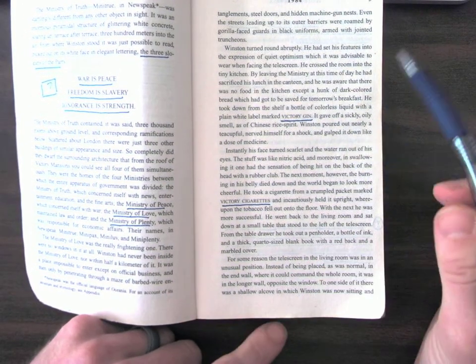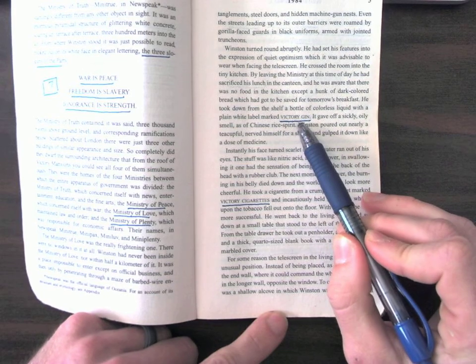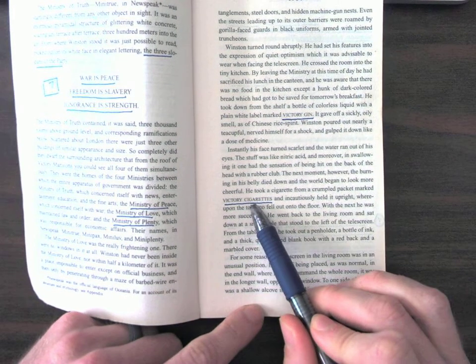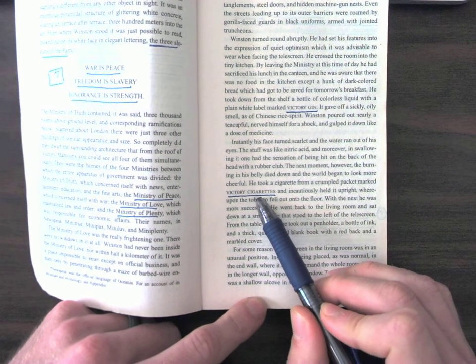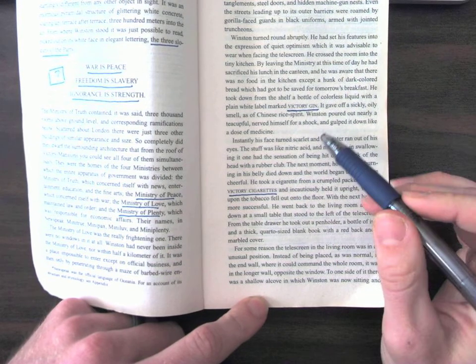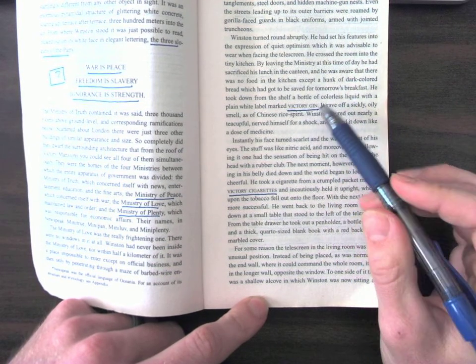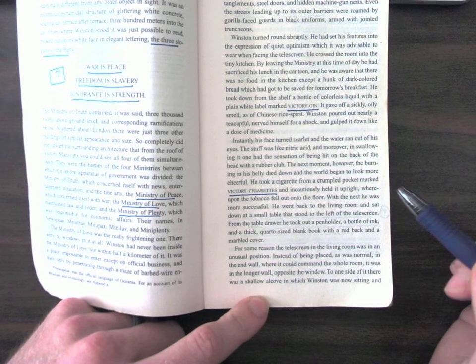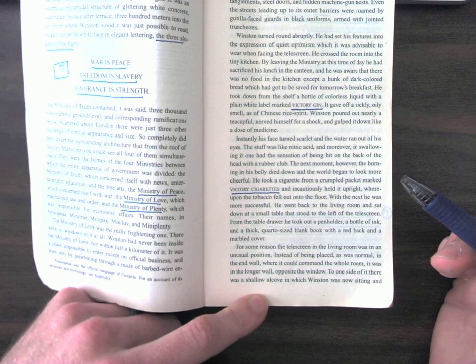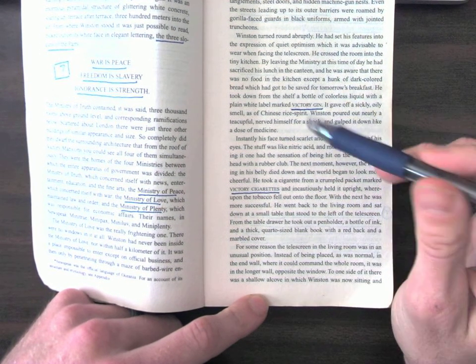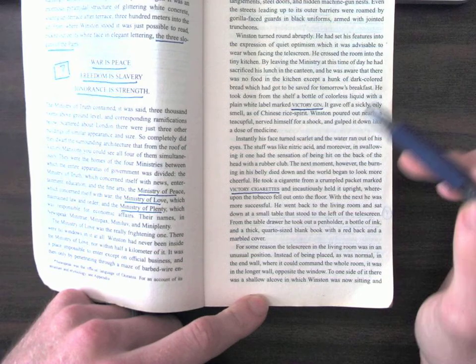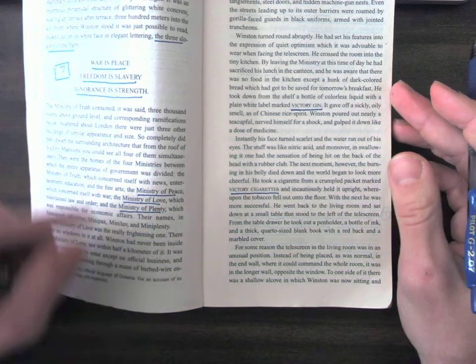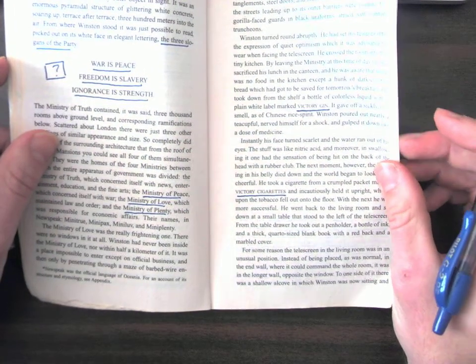Winston enters into his home and he drinks some Victory gin and smokes a Victory cigarette. In other words, it would seem that all of the material aspects of Winston's life, from the alcohol that he drinks or the cigarettes that he smokes, smoking kills, don't smoke, but whatever, okay? That's not the point of the novel. From the food that he eats is all controlled by who? The party, okay?